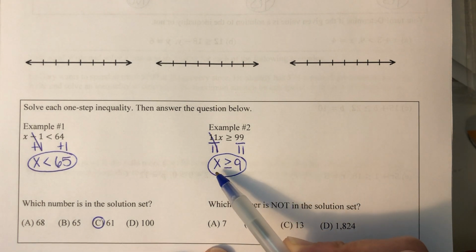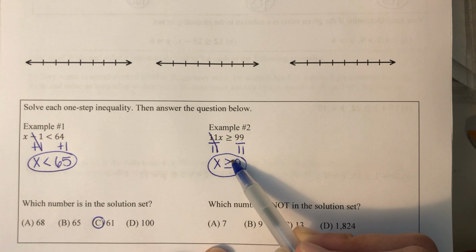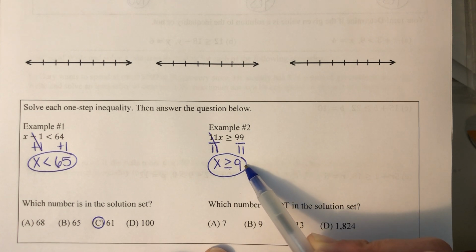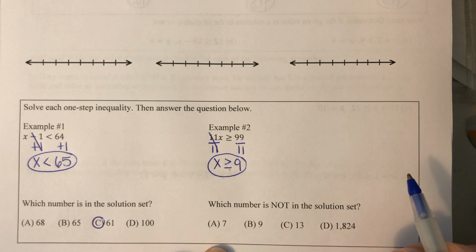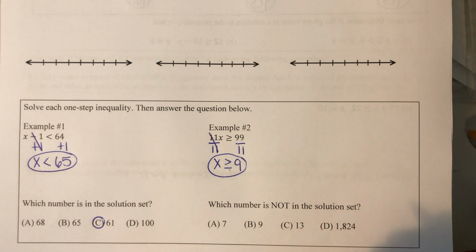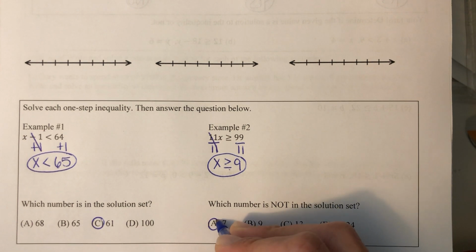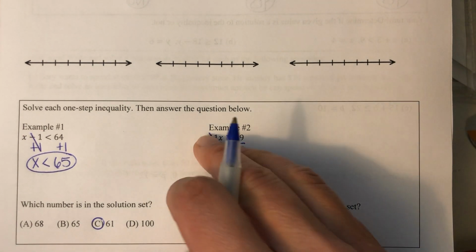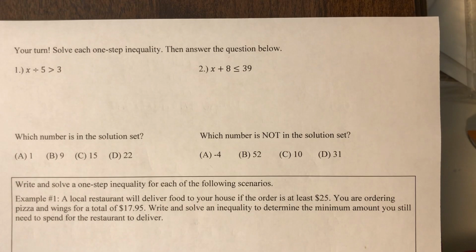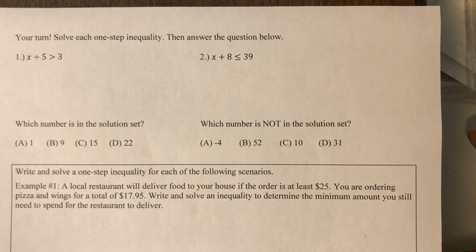So let's go back to our inequality. x is greater than or equal to 9. So the other one that's not bigger than 9 and not equal to 9 is the 7. There's a couple of those for you to try.